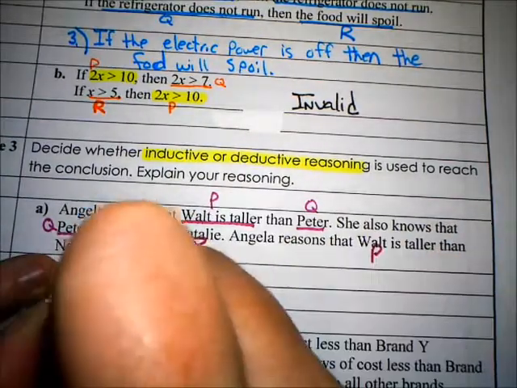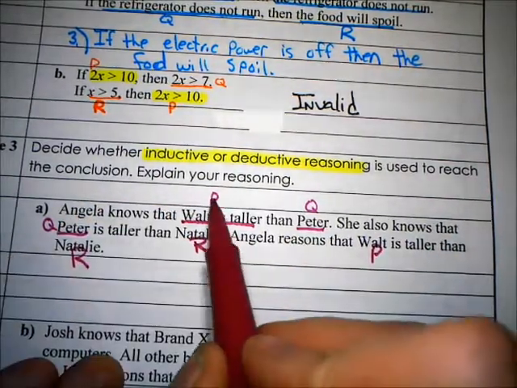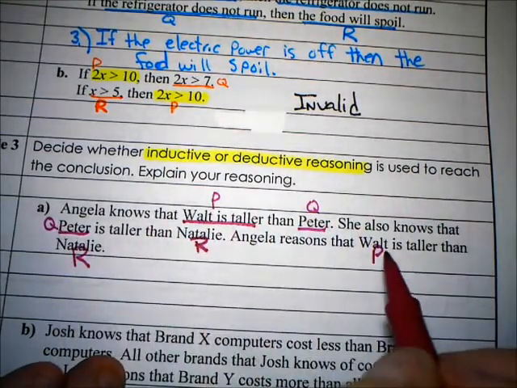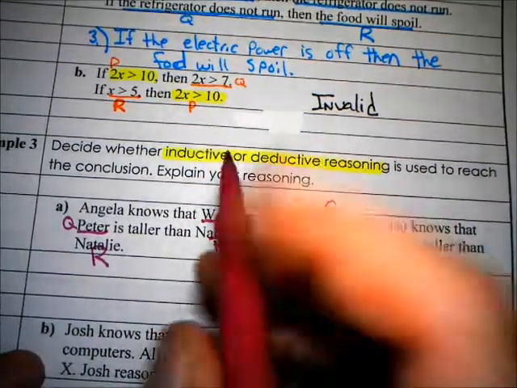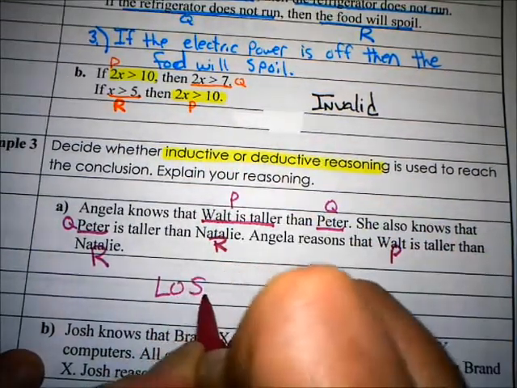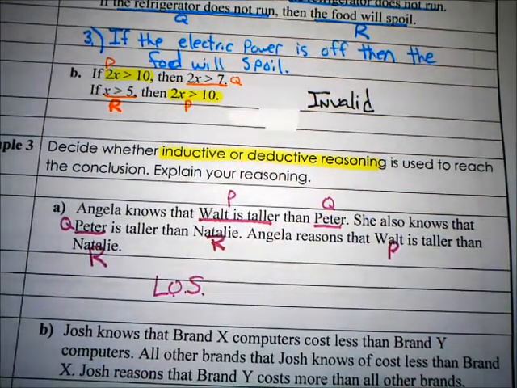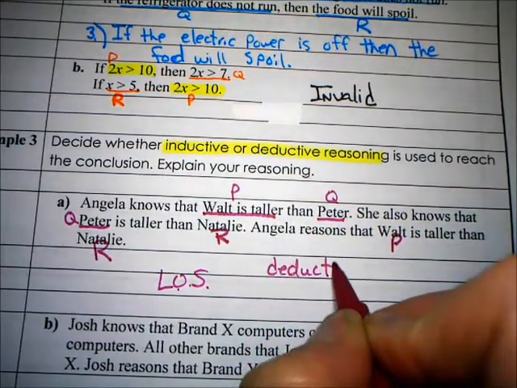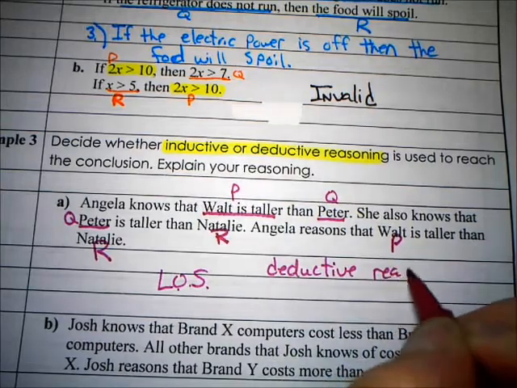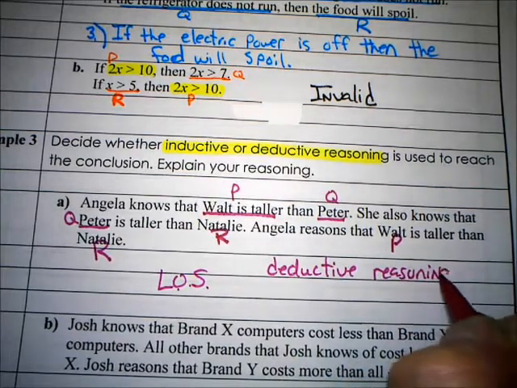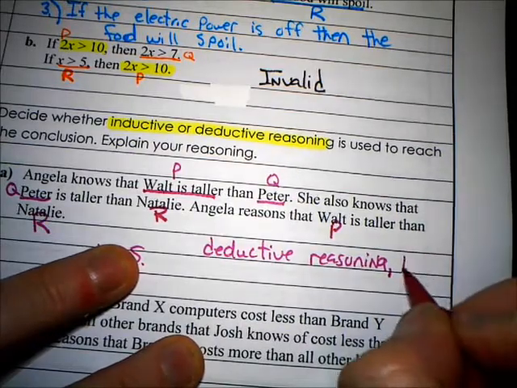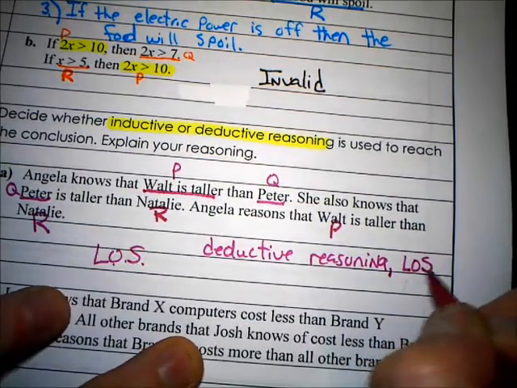So this is P implies Q, Q implies R, therefore P implies R. This is the law of syllogism. So therefore we're using deductive reasoning. I kind of wrote this backwards. The explanation is it's using the law of syllogism. Let me put this in the correct sequence.